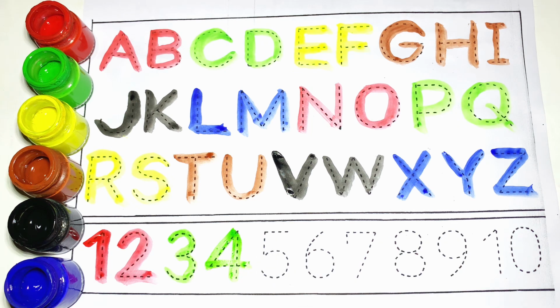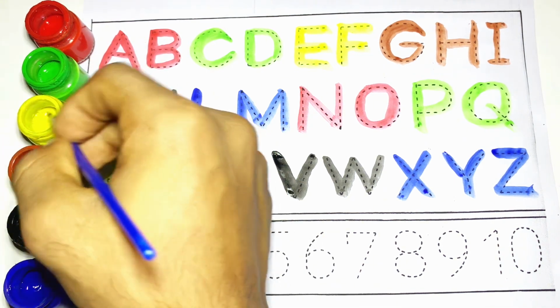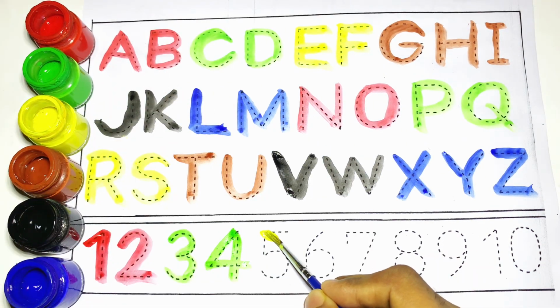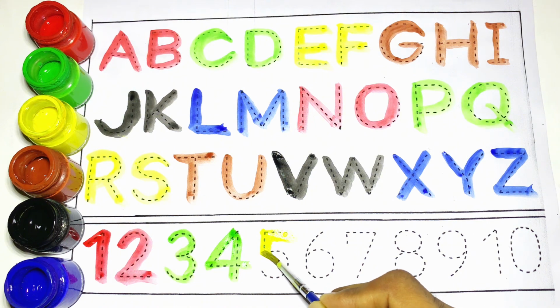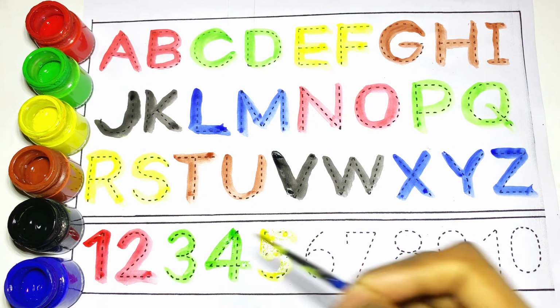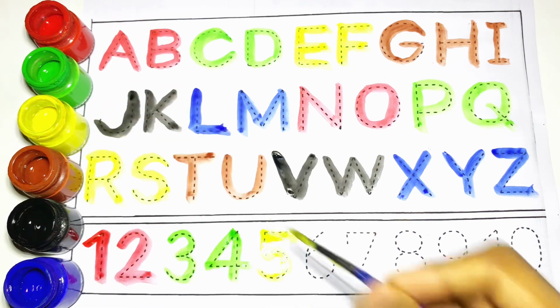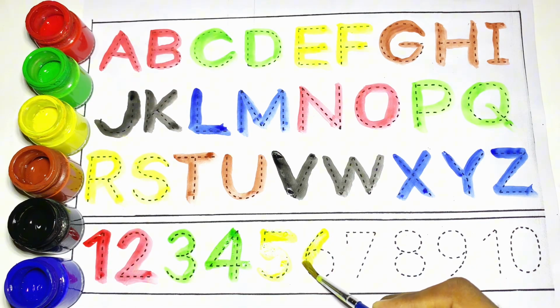Kids, next 5. The numbers of 5. And use yellow color. Kids, again use yellow color and draw 6. The numbers of 6.